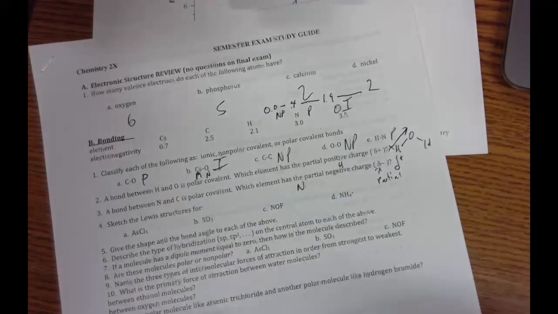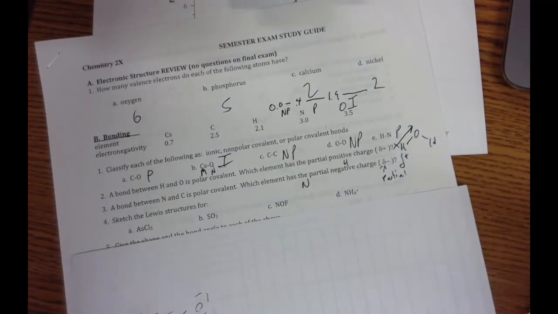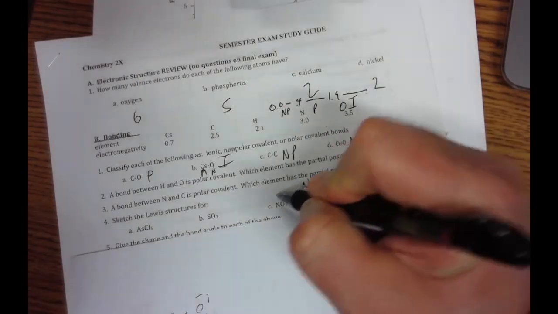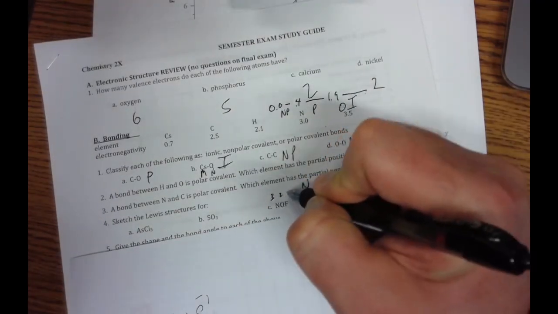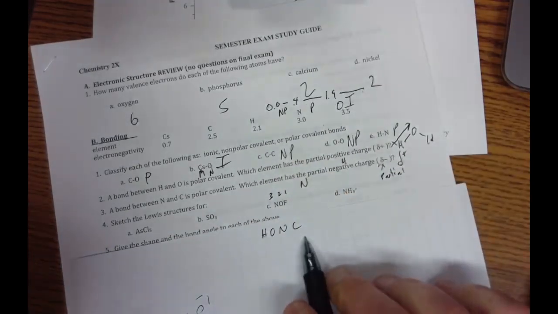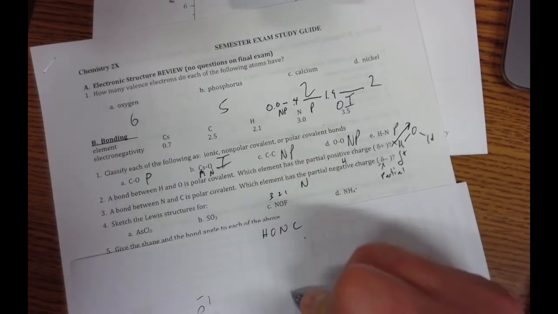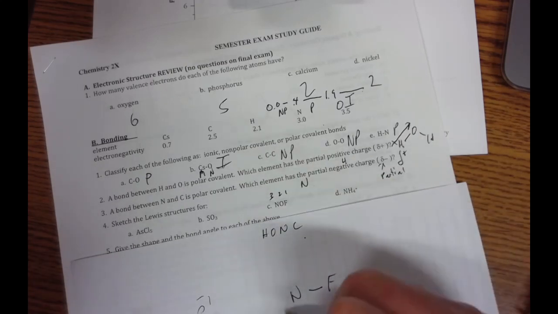Pretty cool. NOF, NOF. Since we have NOF, we know that O likes 2 bonds, N likes 3, and F likes 1. This is called HONC. If you have carbon, carbon's going in the center. If you have nitrogen, nitrogen's going in the center. So we're going to put nitrogen in the center.